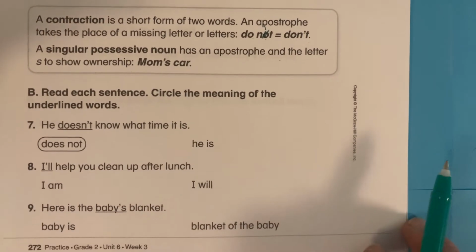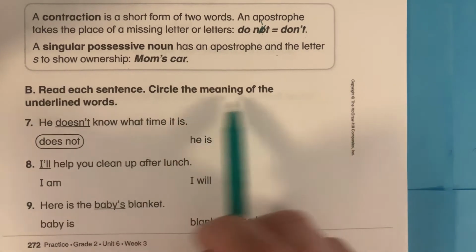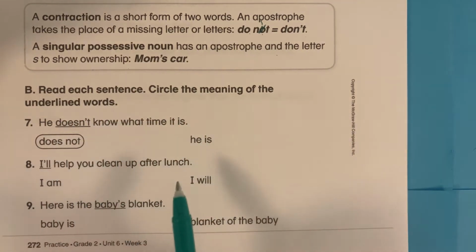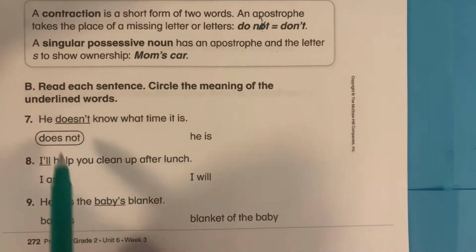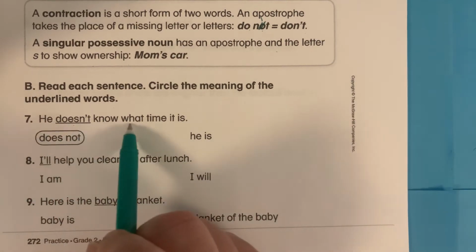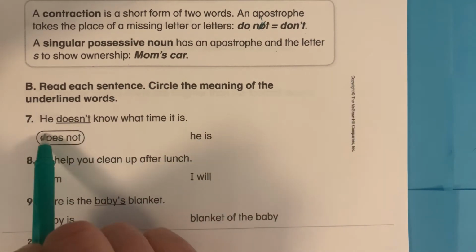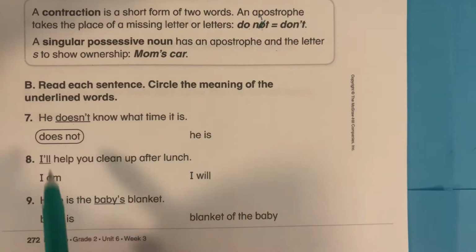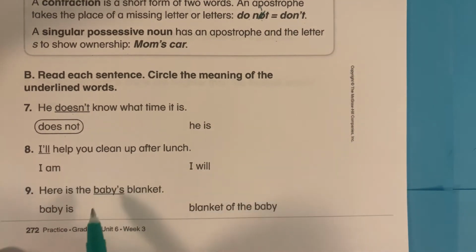So you're going to read each sentence and circle the meaning of the underlined words. All right, so he doesn't know what time it is. Does not. You knew that already and they did it for you. This one I'll let you do by yourself, and this one.